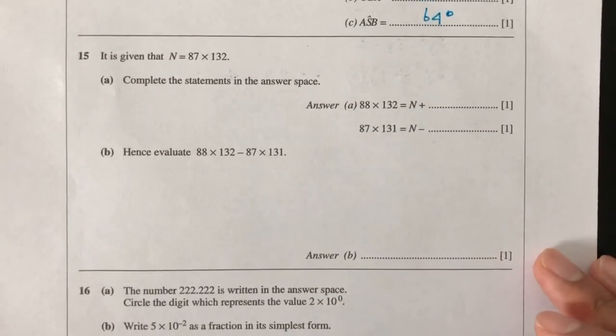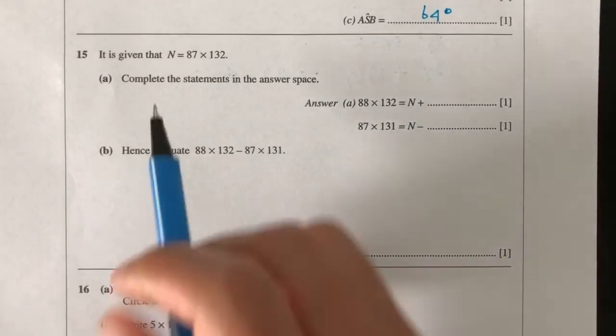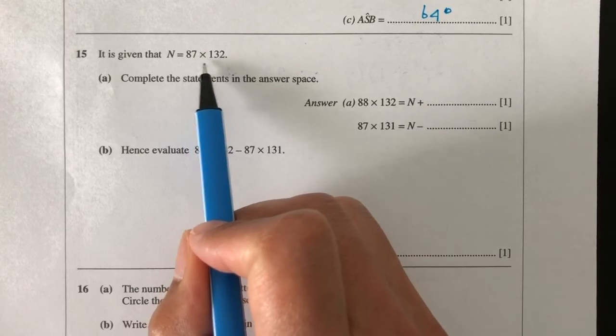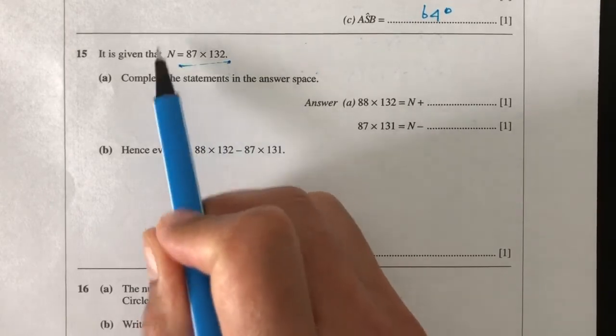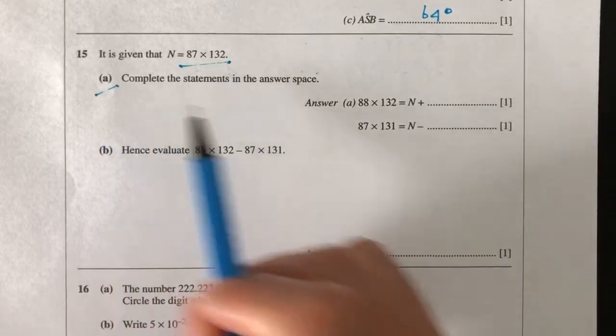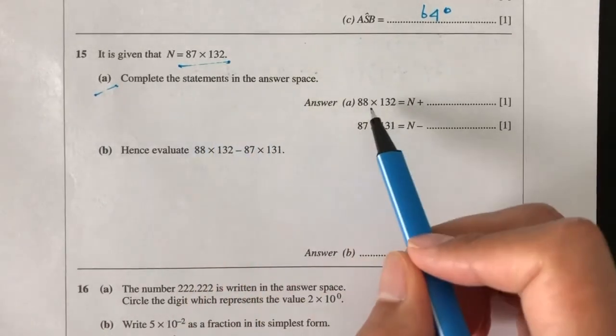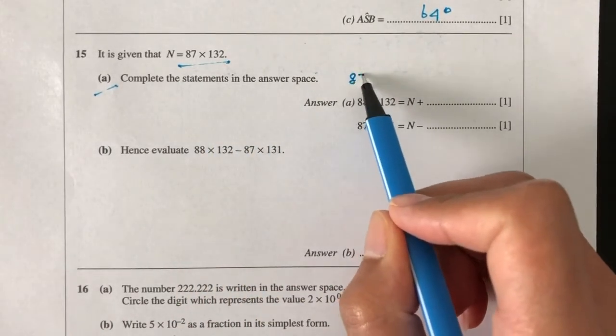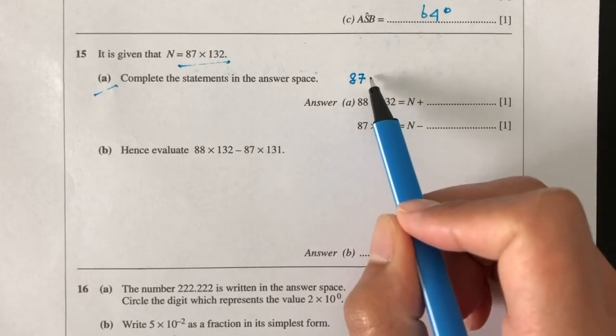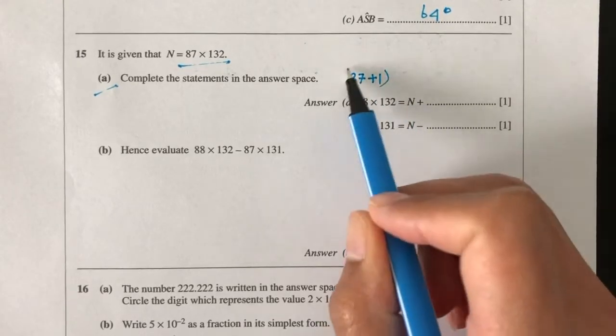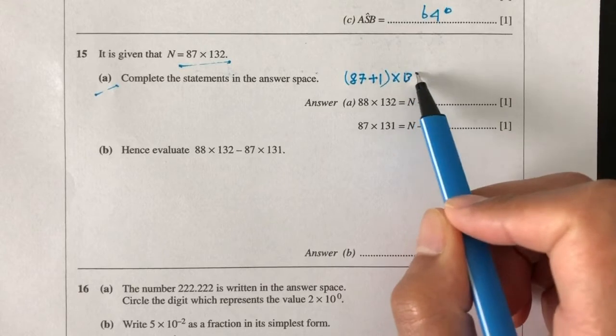Now moving on to question 15. It is given that n is equal to 87 times 132. That's the value of n. Now complete the following statements. So we have 88 times 132. So what is 88? It is just 87 plus 1, times 132. Right.